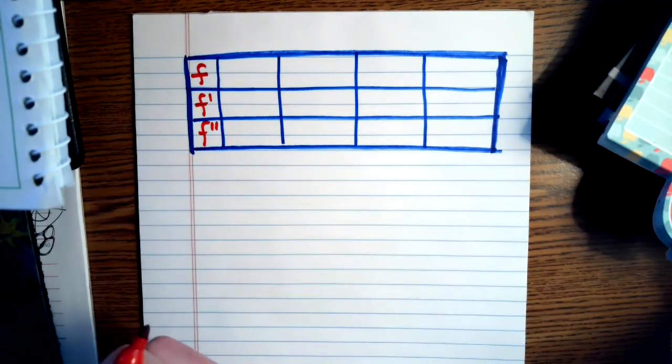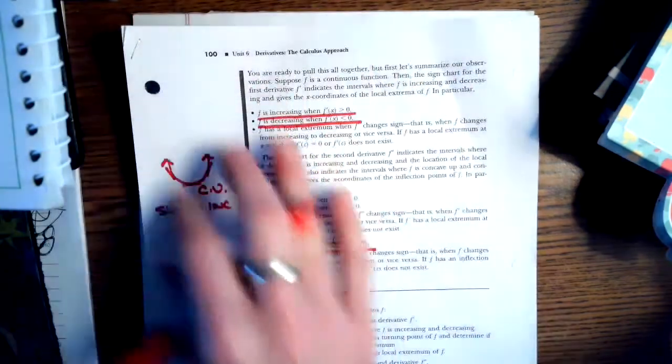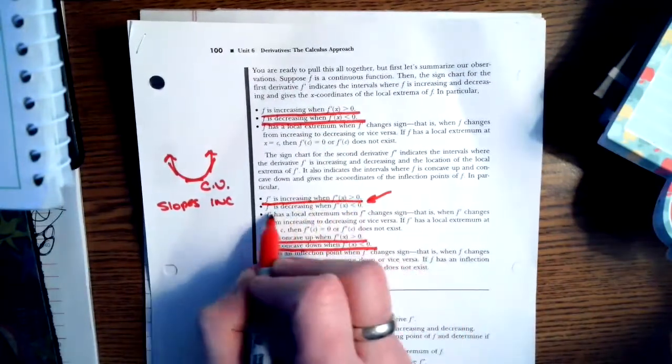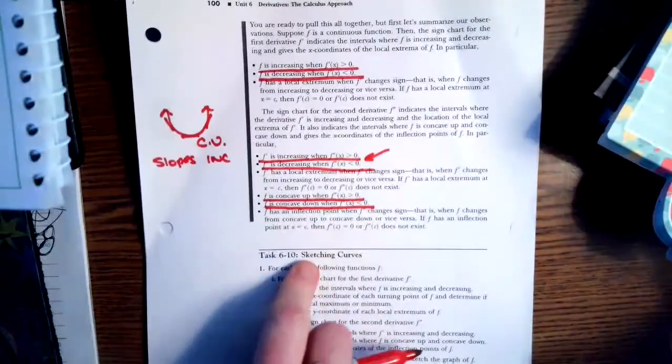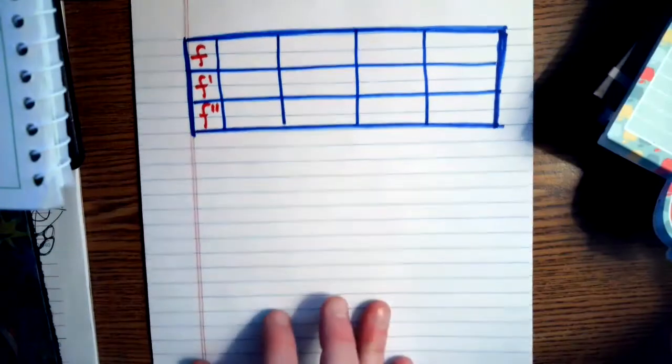And again, you can pause me at any point in time, but I'm basically going to summarize what's discussed here because we haven't discussed the relationship between f prime and f double prime. I'll show that connection here in a second, all in an effort to sketch a curve. That's everything that we're going to do. So let's make this table first.